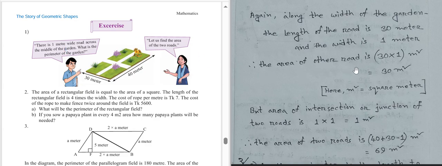So the area of the road is 30 into 1 equal 30 square meter. So the road which was along the width of the garden, its area is 30 square meter.